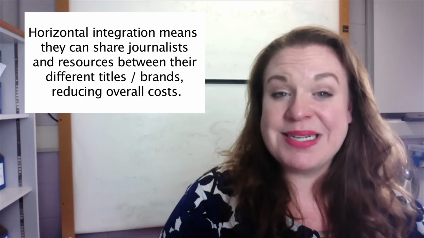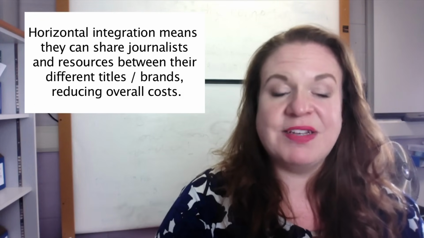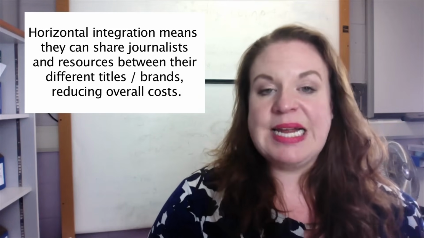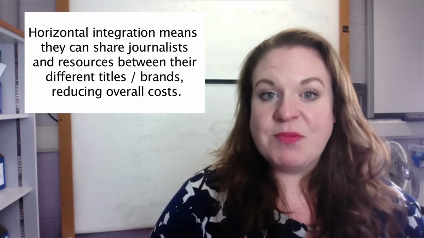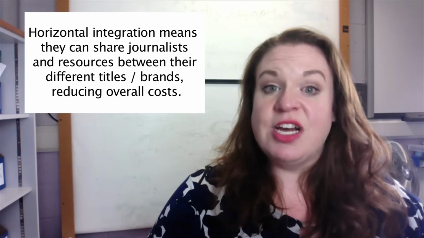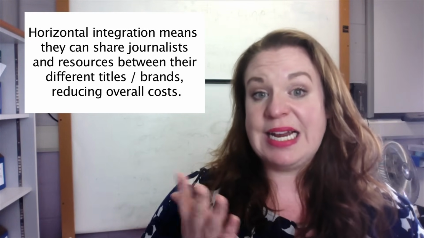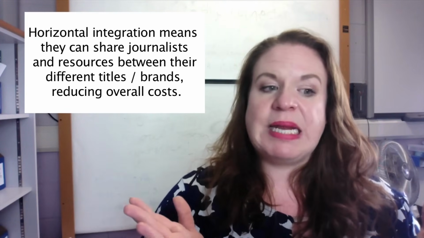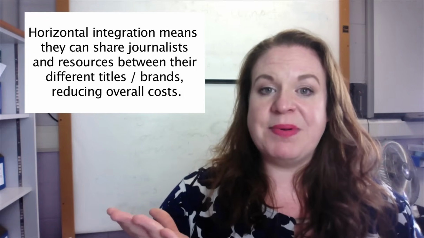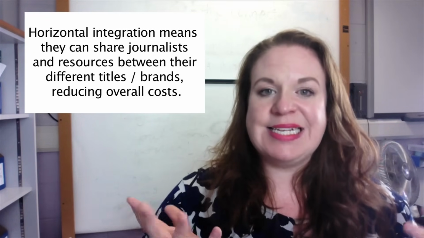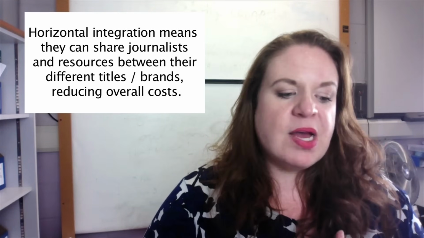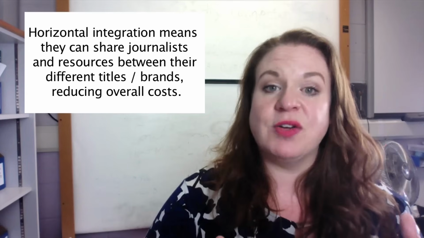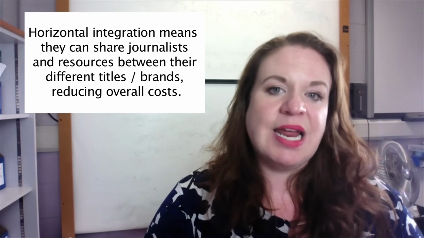It's also quite handy because they can actually share resources and facilities and journalists between their different newspapers. So, for example, the Daily Mirror and the Daily Express are both made by Reach plc, and they share journalists. So if a journalist writes a story for the Daily Express, then they can share that story with the Daily Mirror at no extra cost. And it means that they can have a story in both of their newspapers at the cost of writing and editing just one story. So it can be quite helpful to be horizontally integrated and to have a range of similar products because it can save you money and resources.